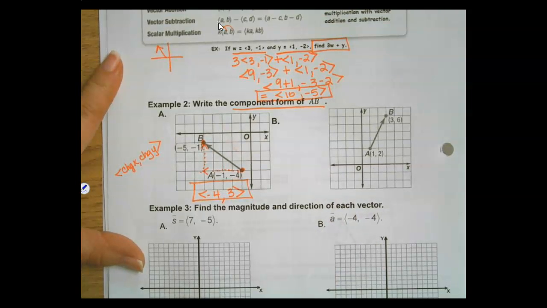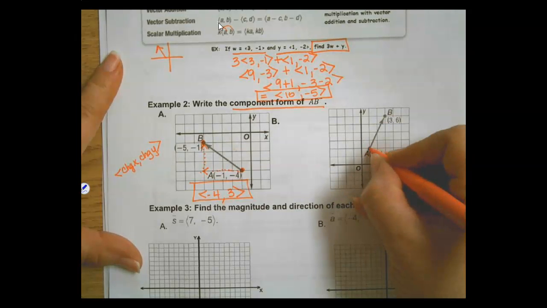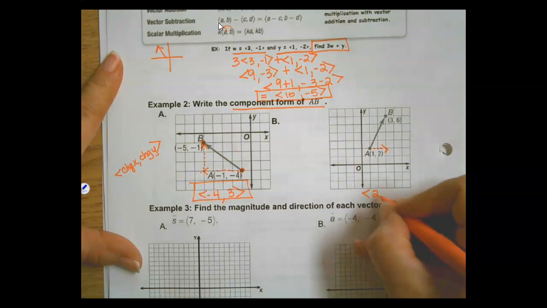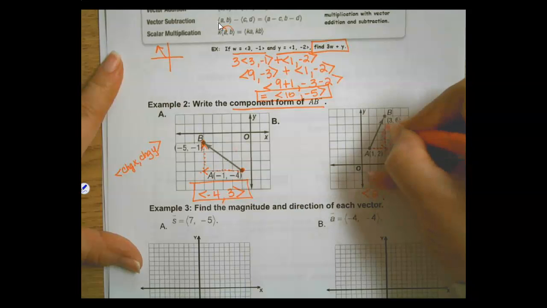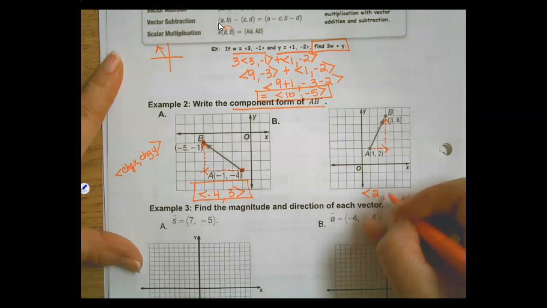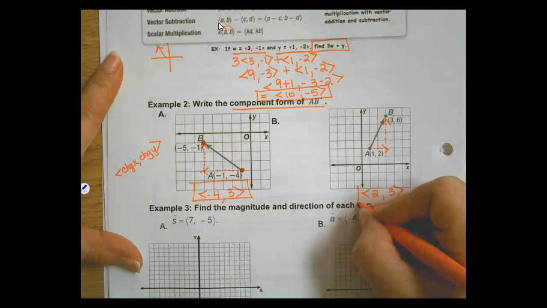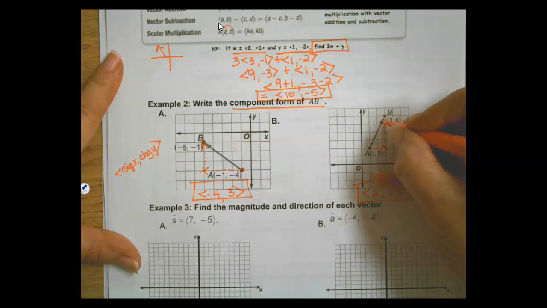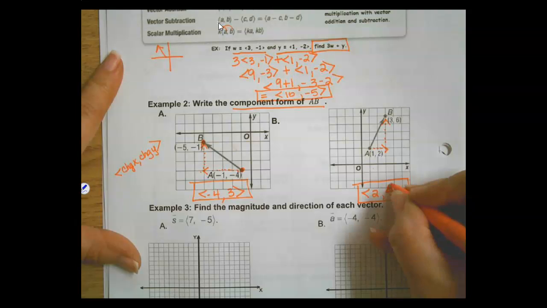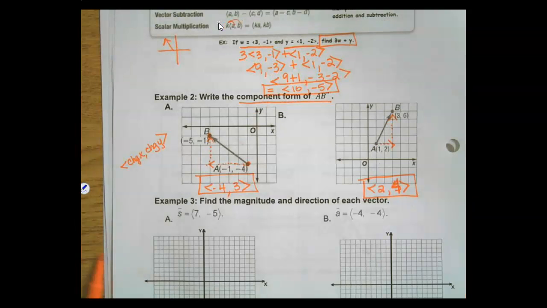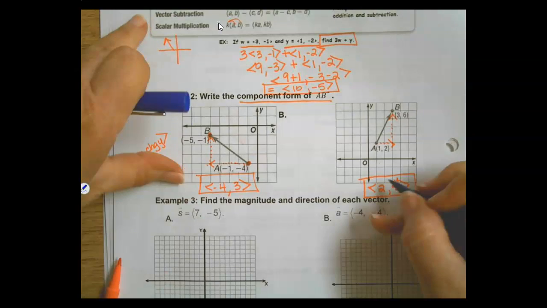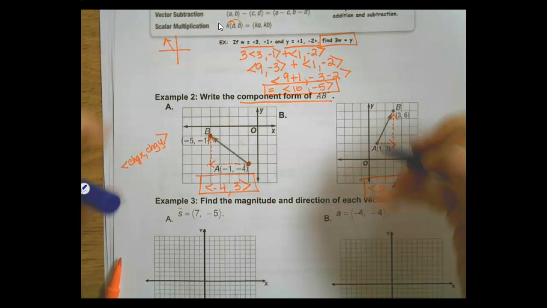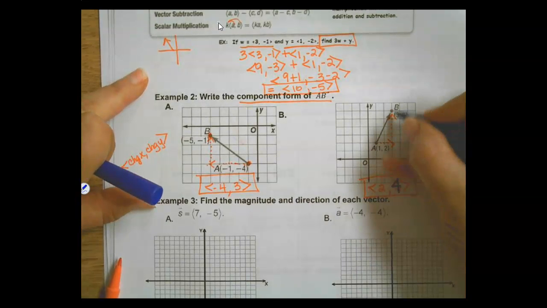Okay. Let's try this one. So dot, dot, dot, dot, dot. This way, plus 2. I always want to put a plus sign there. And then dot, dot, dot, dot, dot, and you're going up 1, 2, 3. So that's the component form. 1, 2, 3, 4. See, I'm not reading these right. It's 4. I need to count those humps all the way to the top.